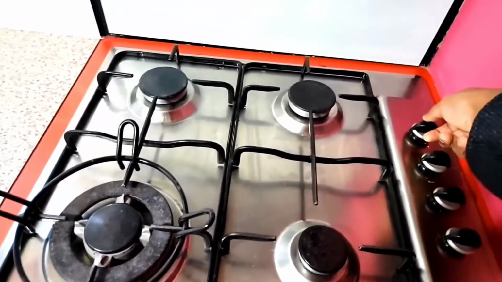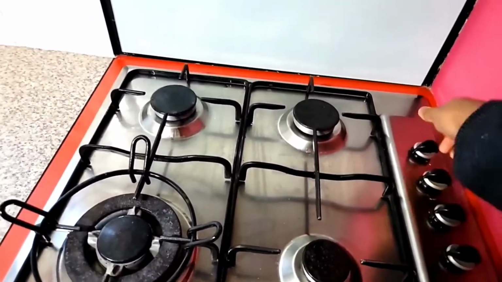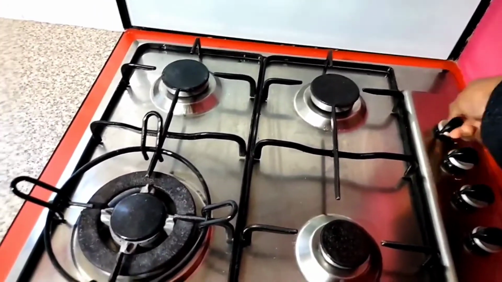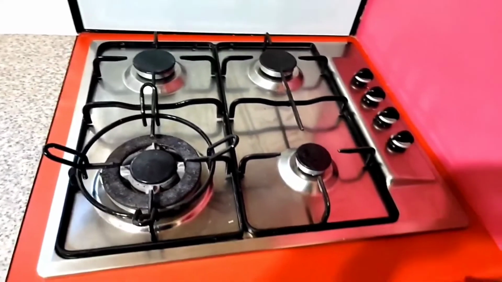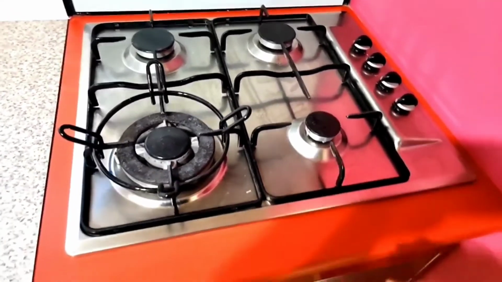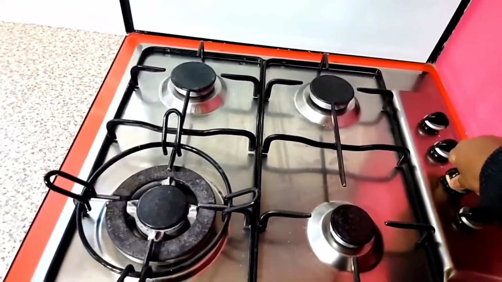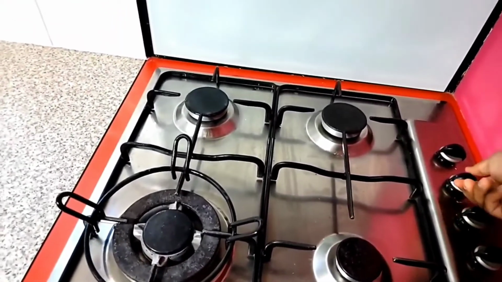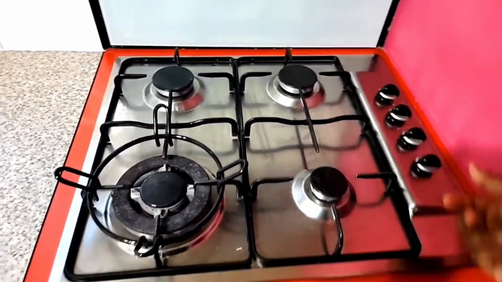Now, the landlord had already told me that some of these burners are not working. You've got to use a fire starter, and that's also being reported, and that's also being recorded in the report.